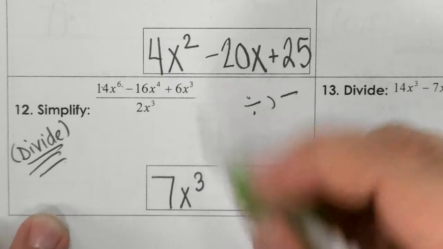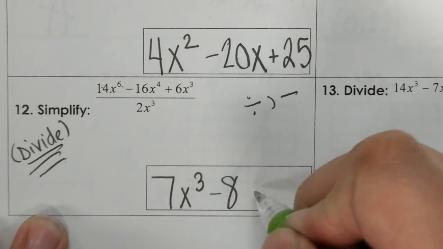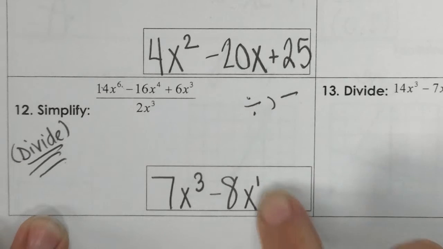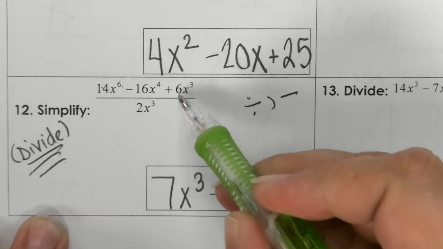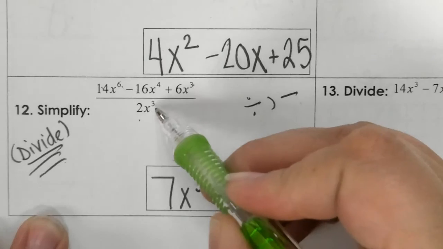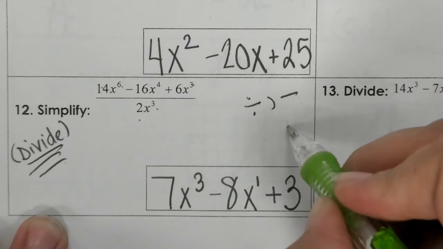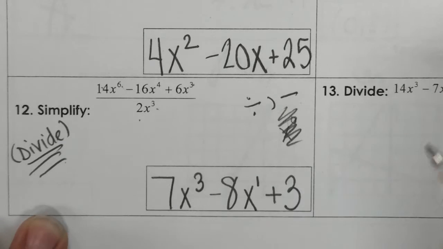Negative 16 divided by 2 is negative 8. But 4 minus 3 is x to the first. But you don't really need that little 1 there. And then 6 divided by 2 is 3. 3 minus 3 is 0. And you remember, whenever we have x to the 0, we never write that down in our answer.